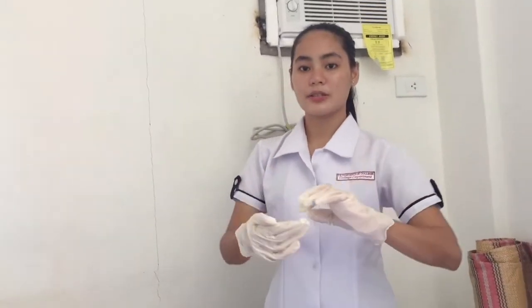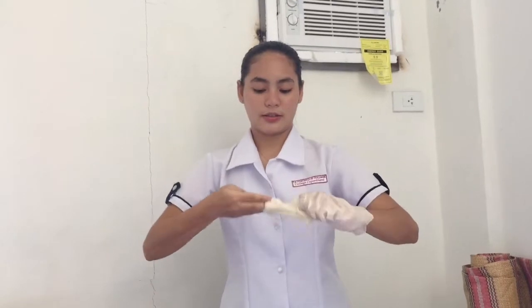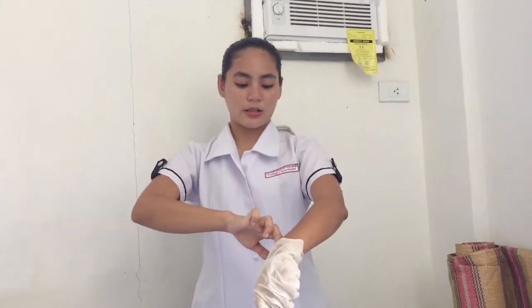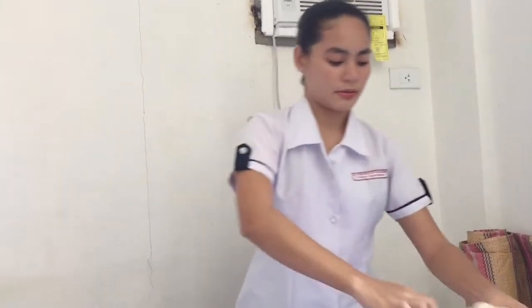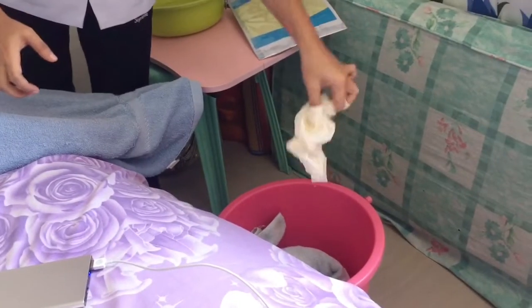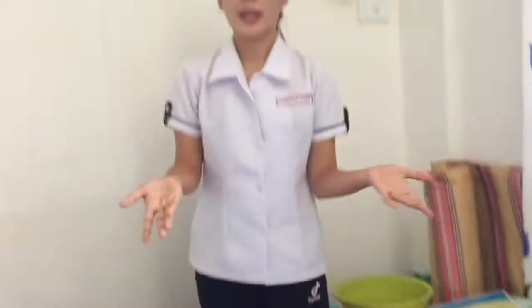So next is to remove or discard the gloves. So we call it doffing. Okay, the next one is here. Okay, and then dispose it. And then next is to perform hand hygiene or hand washing.